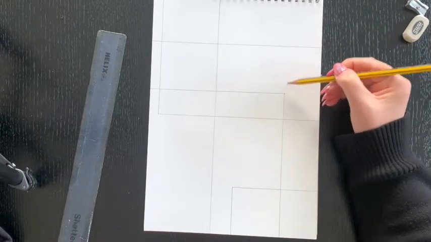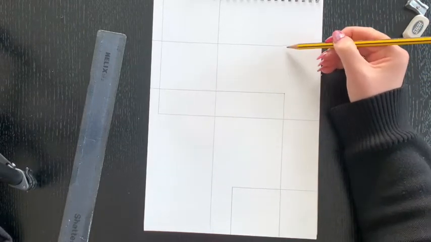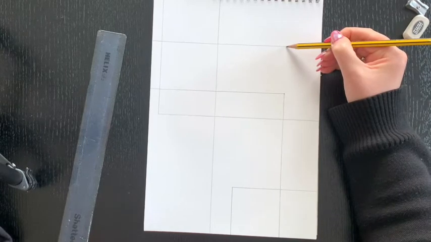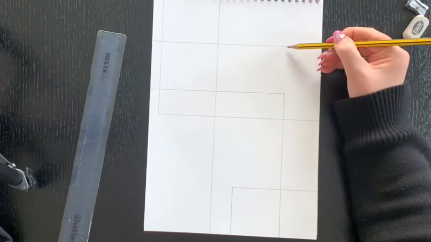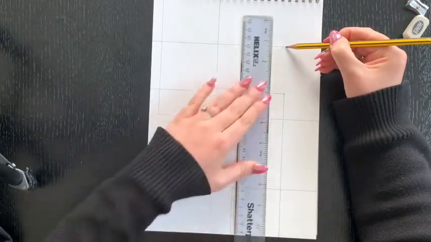So I think for this one, I'm going to go vertically. I could take it up to this line, as long as it's touching a line, that's fine. Or I could take it off the page, but I think I'm just going to go to here.